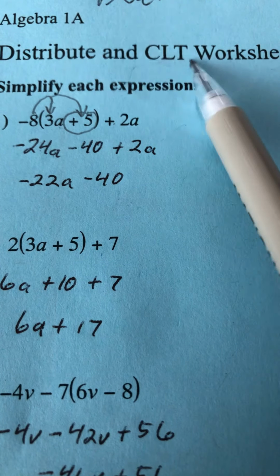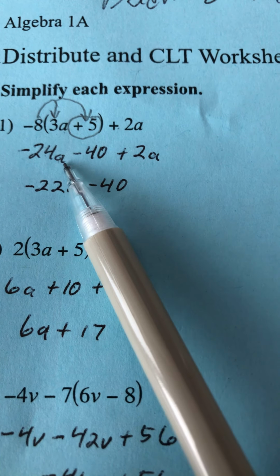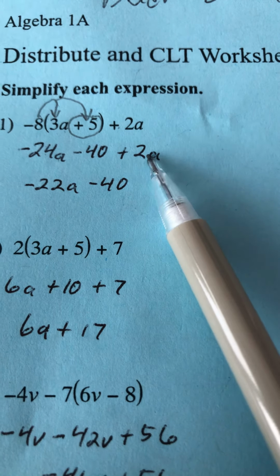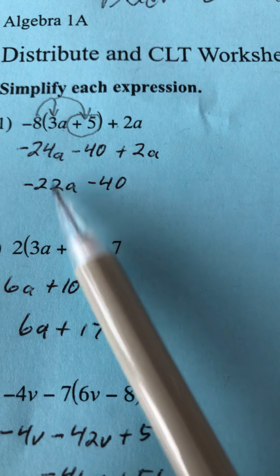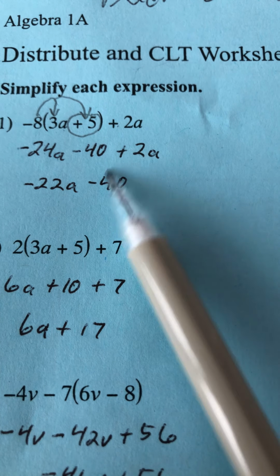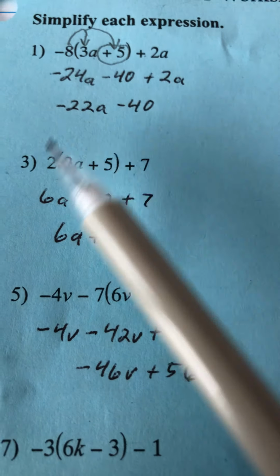Now I CLT, combine like terms. I combine the like terms, so I have this -24a and I have a +2a. -24 plus 2 is -22, and they both have an a with it because they're like terms. And this -40, I just bring it on down. Okay? Do the same thing for number 3.